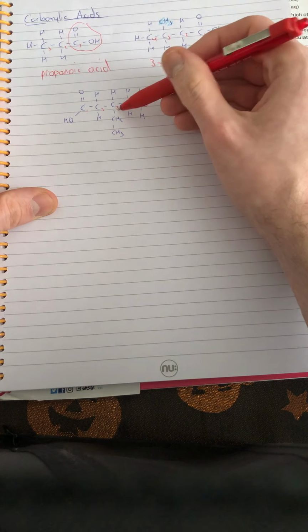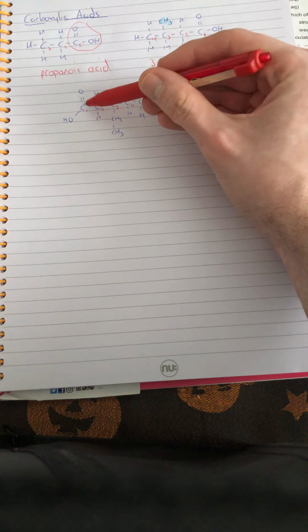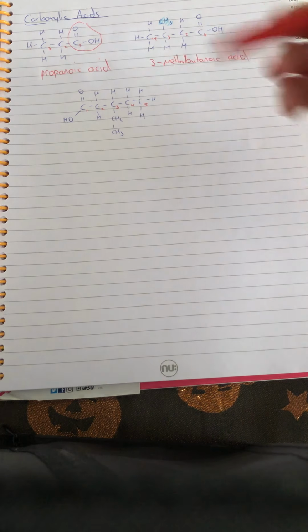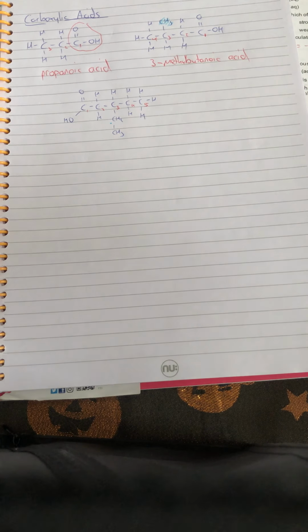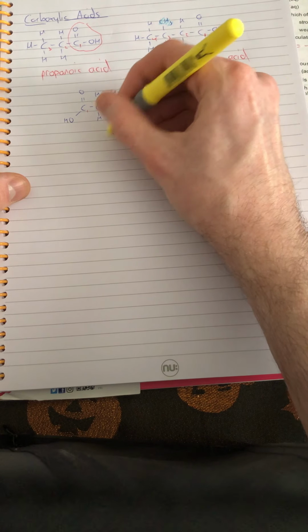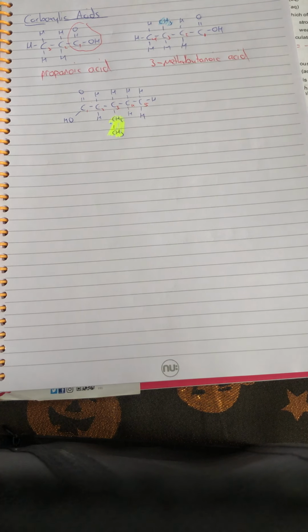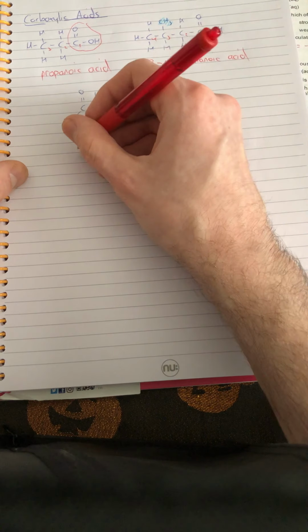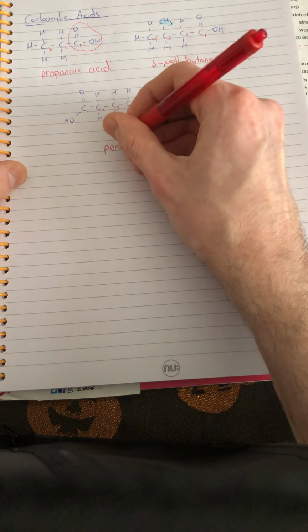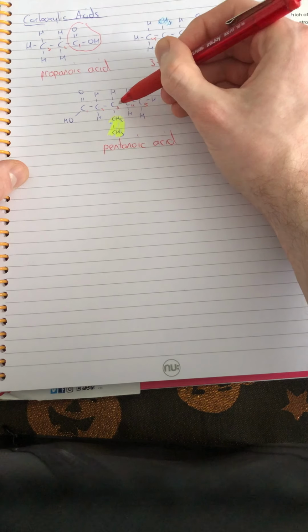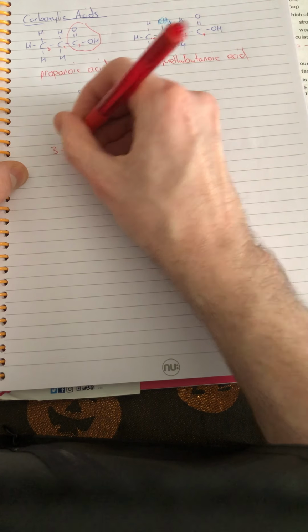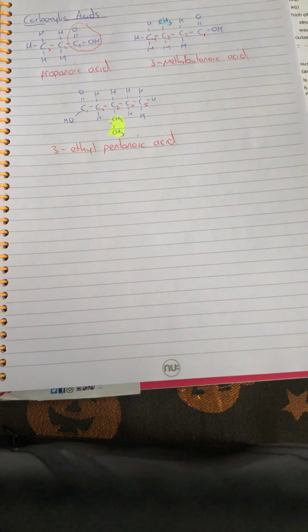Always check your branches, just in case what looks like a branch might actually be the longest chain. So 1, 2, 3, 4, 5, it's the same, so it doesn't matter in this case. Our branch is C2H5, so that's an ethyl branch. The longest chain is 5, so that's pent. It's a carboxylic acid, so it's pentanoic acid, and because we've got an ethyl branch on carbon 3, this becomes 3-ethyl pentanoic acid, and that's it.